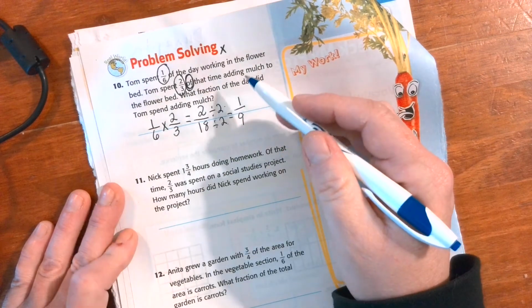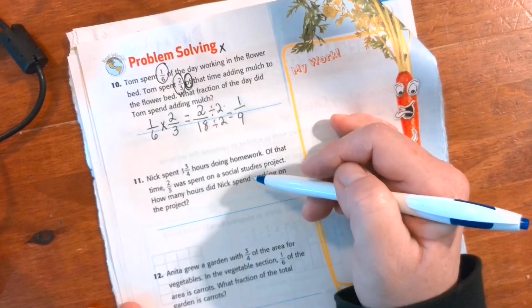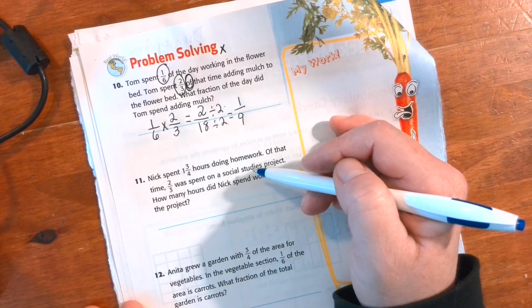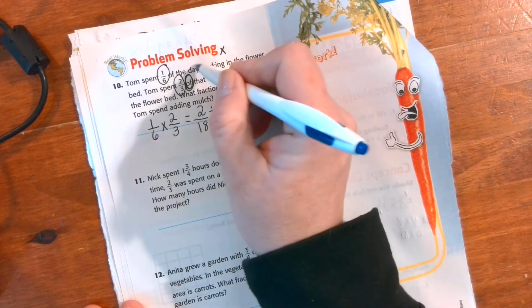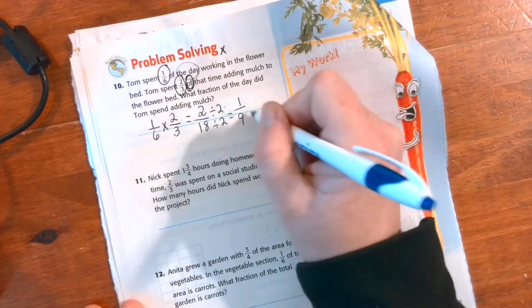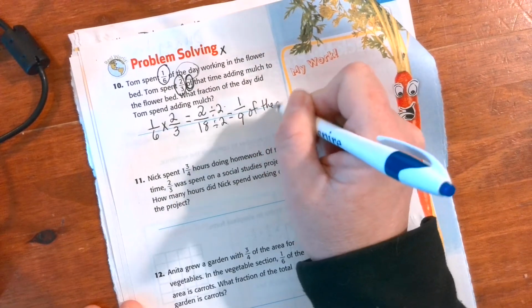Now, it's a word problem, so I need a word. And the word in this case is 1/9 of the day.